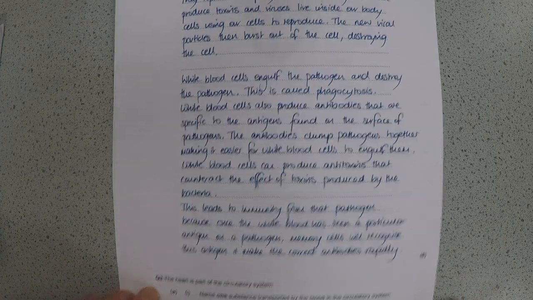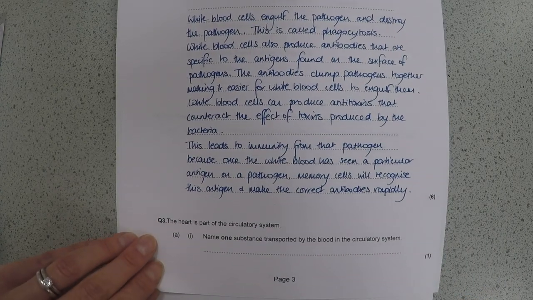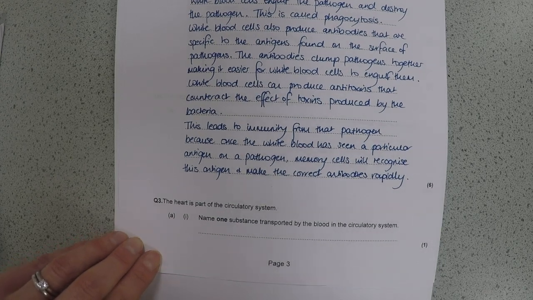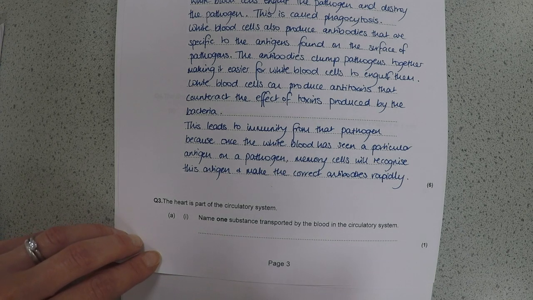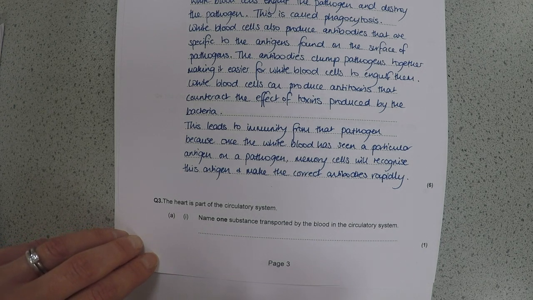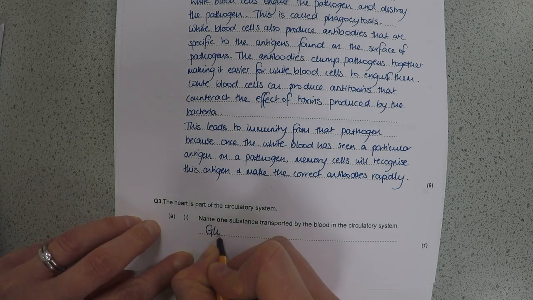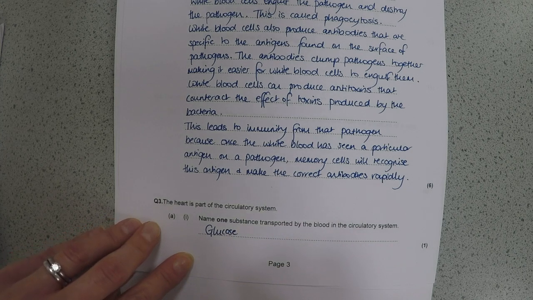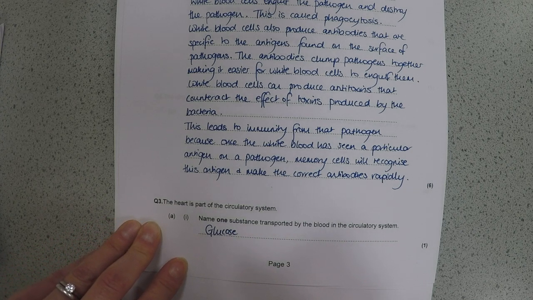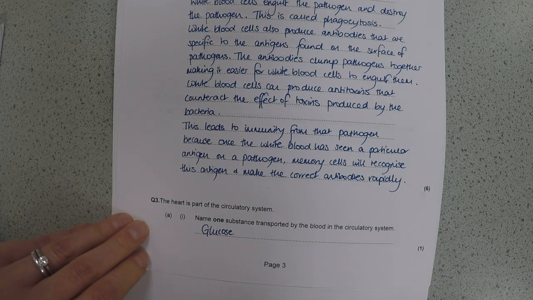Okay, question number 3. So the heart is part of the circulatory system. Name one substance that is transported by the blood in the circulatory system. Again, reading the question is really important here because we had a lot of red blood cells are transported by the blood. Red blood cells are not a substance, they are cells. So you could have had any from glucose, or you could have had oxygen or carbon dioxide or urea or water or hormones. Any of those would have been acceptable.